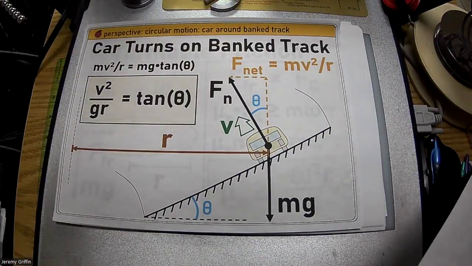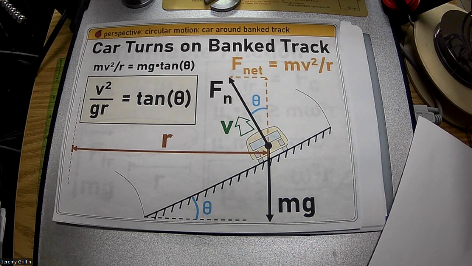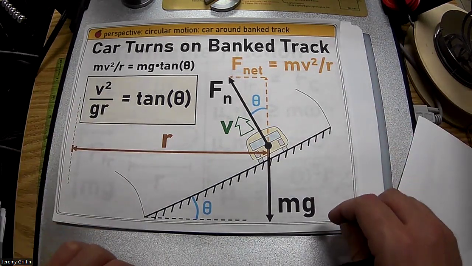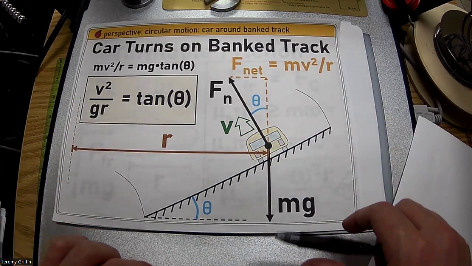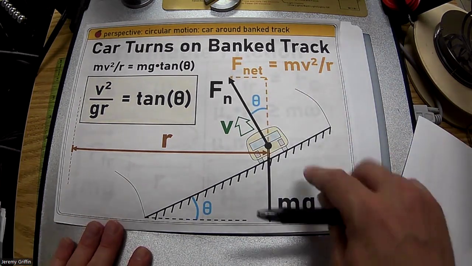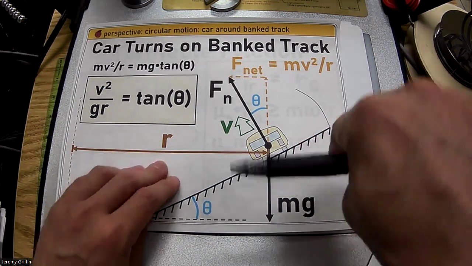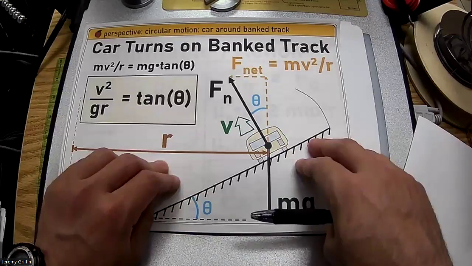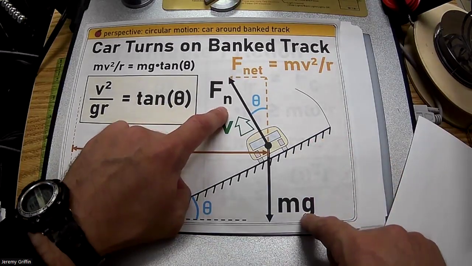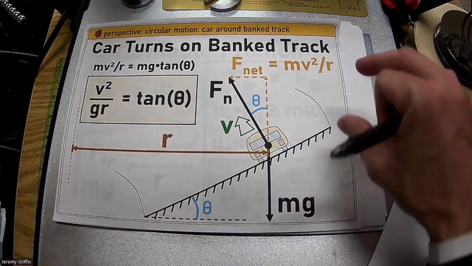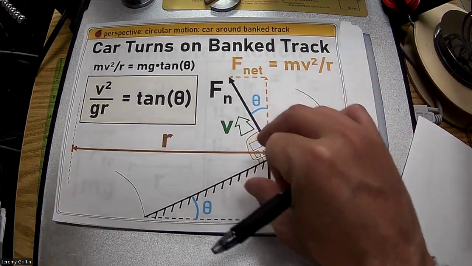Well, here, I'll just show you guys this one. Okay. Car turns on a banked track. Now, if you're in college, know this whole thing. AP, if they ask you this question, they're probably going to stick to something conceptual, like draw a free body diagram. Now we draw a normal force and a weight. Guys, notice for this one, a car going around a big curve, it's going into the paper. Which force is larger in magnitude, the normal force or the weight? The normal force.